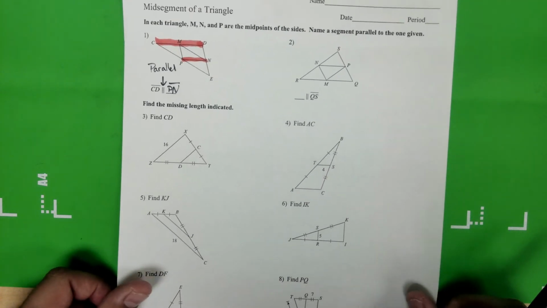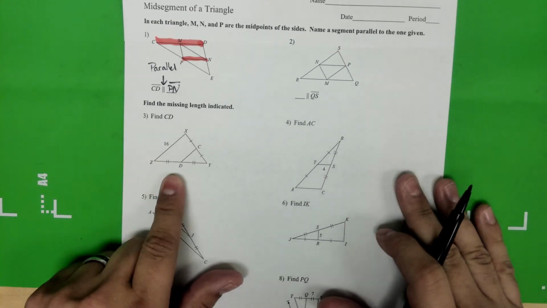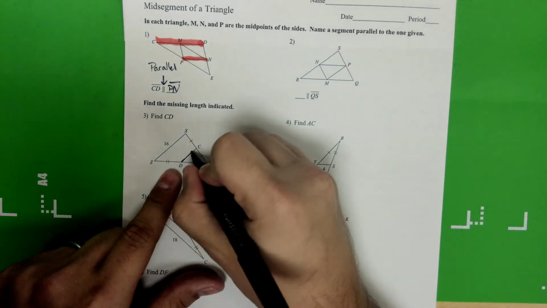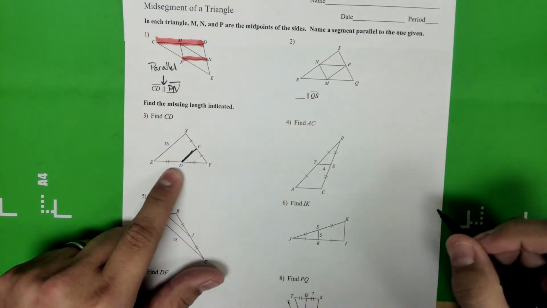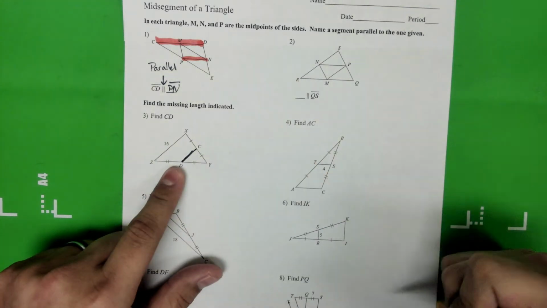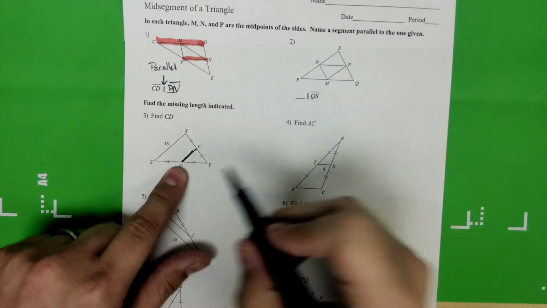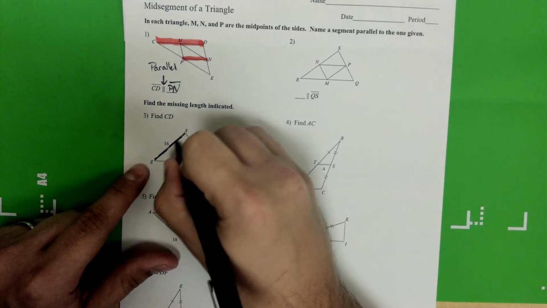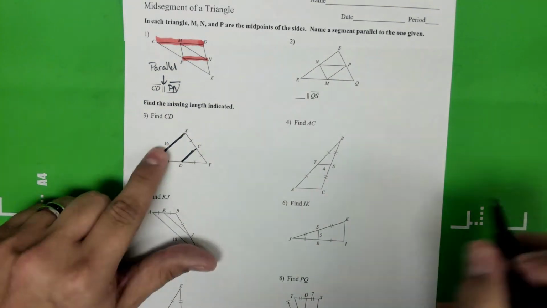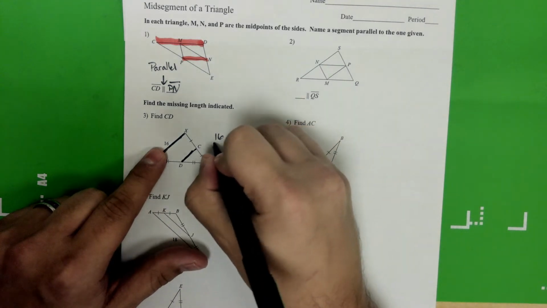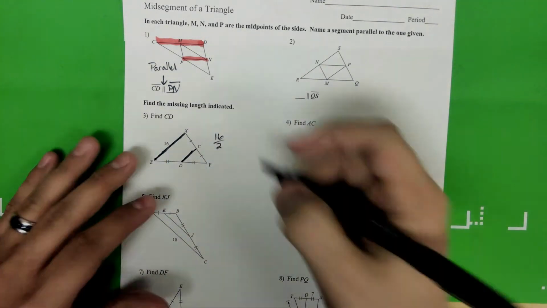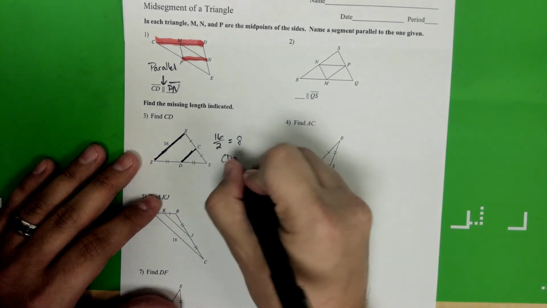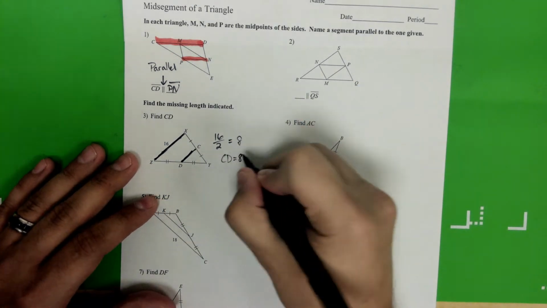On question 3, it says find the length of CD. Well, CD is a mid-segment, and mid-segments are half of the length of the sides that they don't intersect. It does not intersect over here at ZX, so we're just going to take 16 and divide it by 2, because that's 1/2 of 16. So 8. The length of CD is 8.